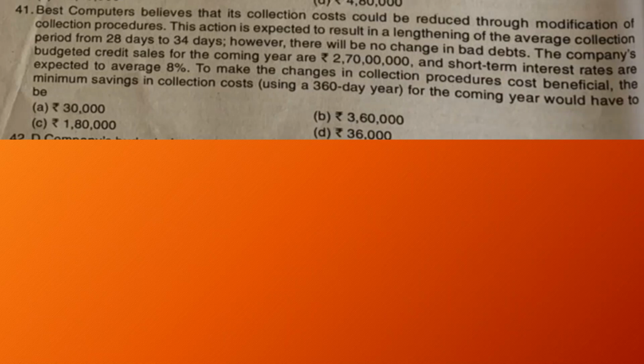This is also a very easy sum. You may find it a lengthy sum, but it's very easy. तो इसमें क्या पूछा है कि in new procedure what they are going to do, 28 days का जो collection period है वो कितना करेंगे, 34 days करेंगे. Okay, this is the change they are going to do and the sales are 2 crore 70 lakhs. तो इसमें क्या करना है हमको, find the opportunity cost, generally minimum savings करना है. तो देखना है कैसे करेंगे.